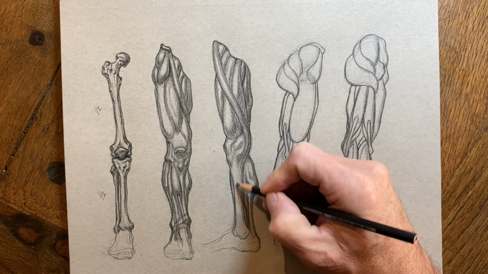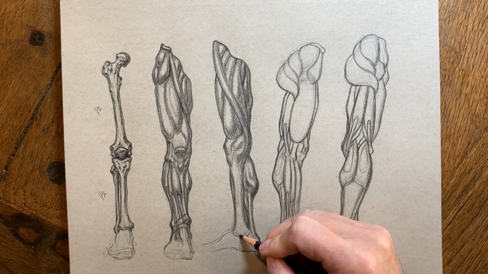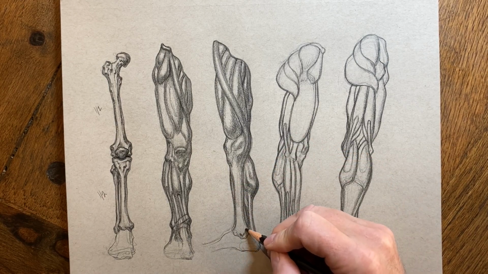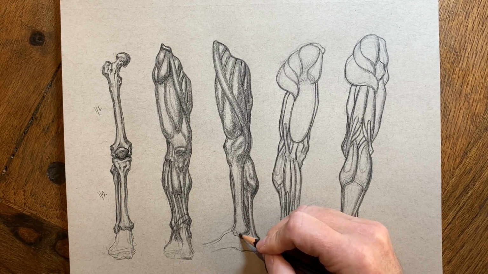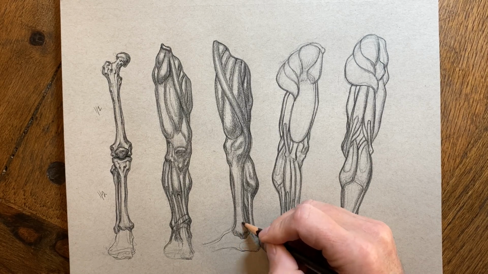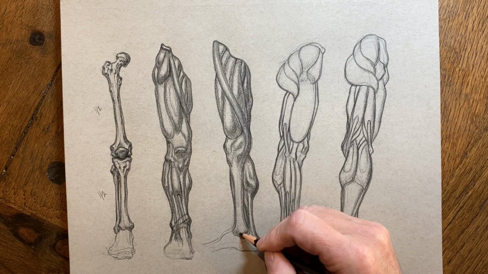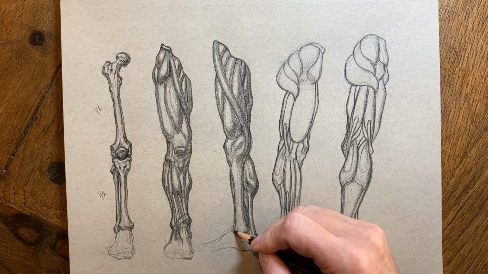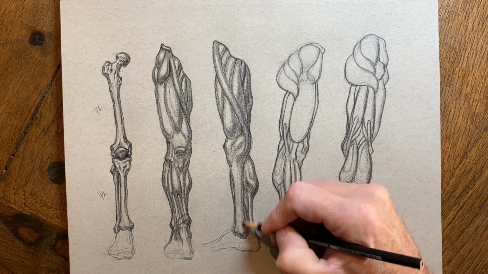And then there's a little bit of tone here on the inside of the tibia. This bottom section of the tibia. This is the medial malleolus on the inside, remember? Lateral malleolus on the outside. And this has a tone underneath it. There's a rounded area in here where usually a highlight falls in there somewhere. Good to know for painting purposes.